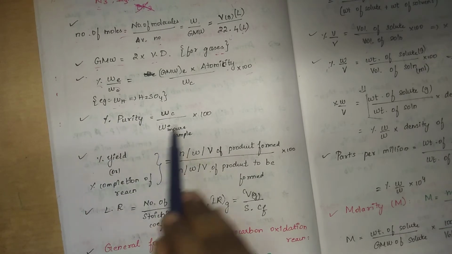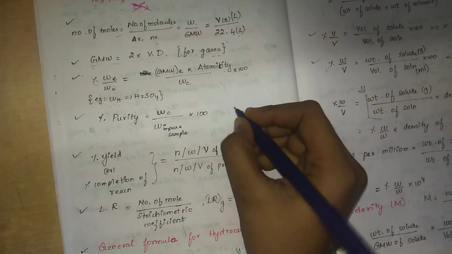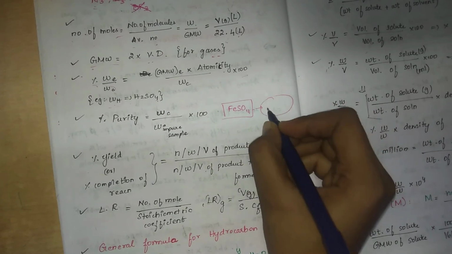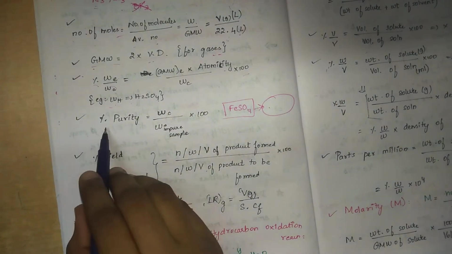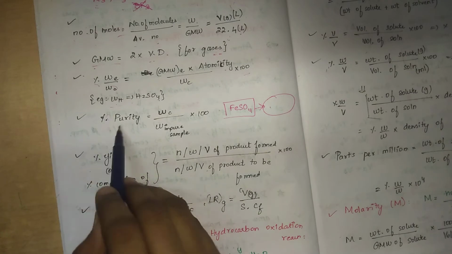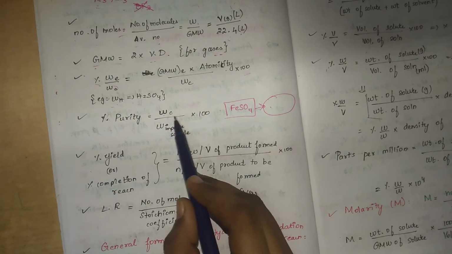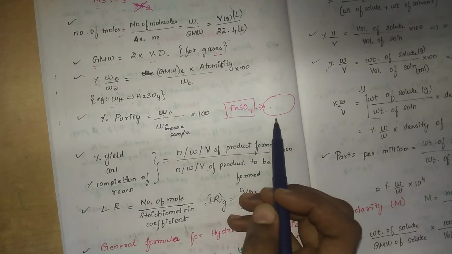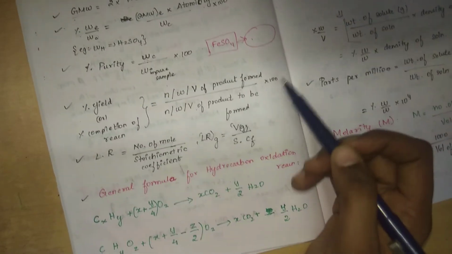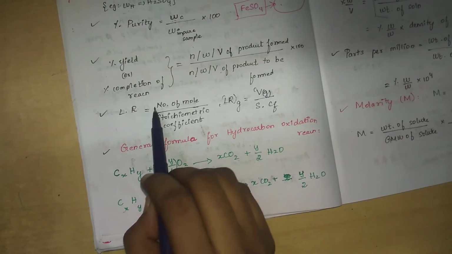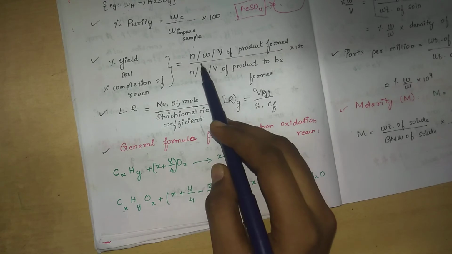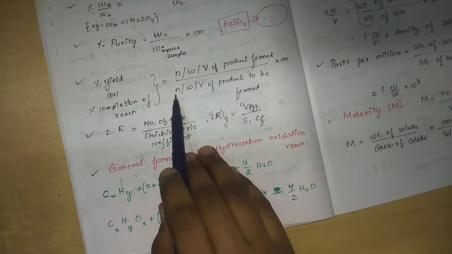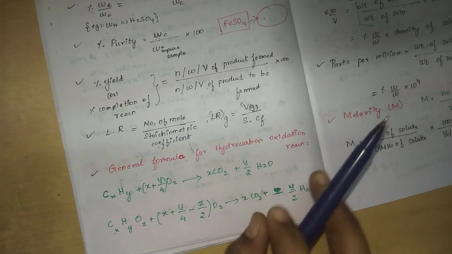Then percentage purity. Percentage purity means if you want to find out this compound from its impure sample, you have to apply this formula. Percentage purity: write the weight of the compound here divided by the weight of impure sample into 100. Percentage yield or percentage completion of a reaction means number of moles or weight or volume of a product formed divided by number of moles or weight or volume of the product to be formed into 100.